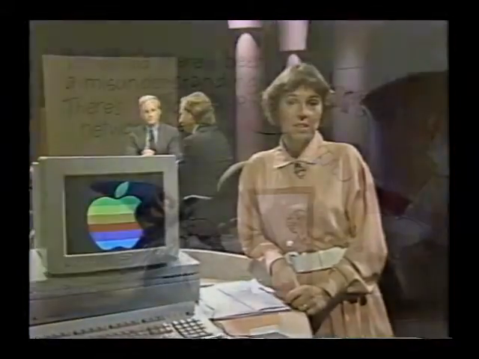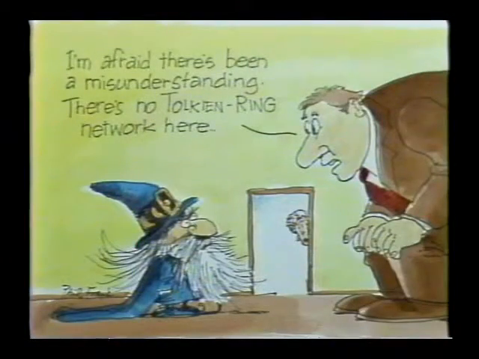Now, of course, in addition to coax cabling, a lot of facilities have token ring installed. And joining our panel now to talk about how you can integrate your Macintosh into the token ring environment is Buzz Dean. Now, who, you might ask, is Buzz Dean?